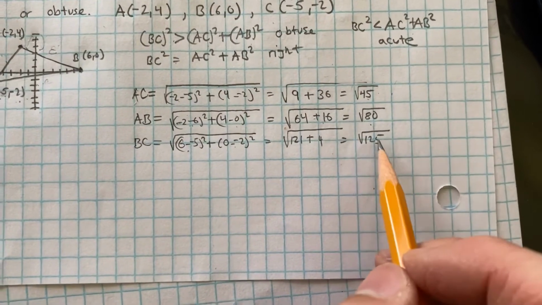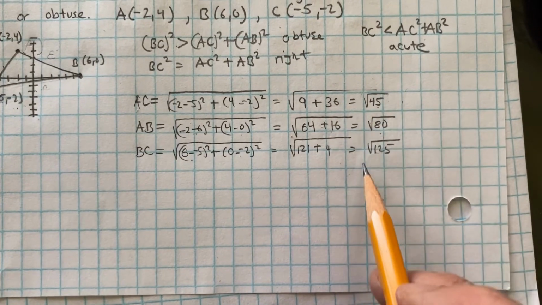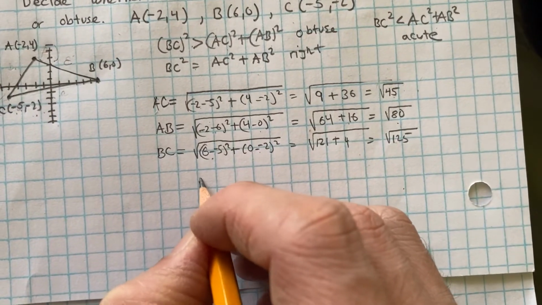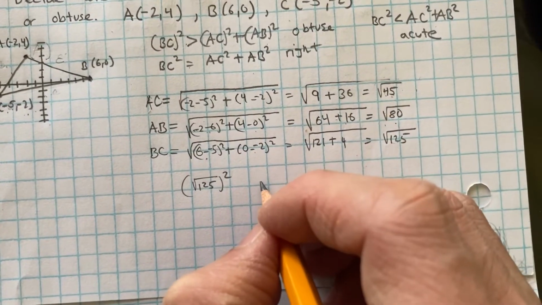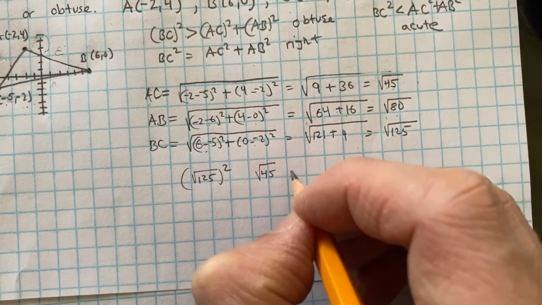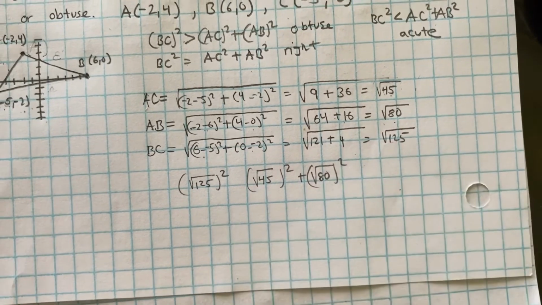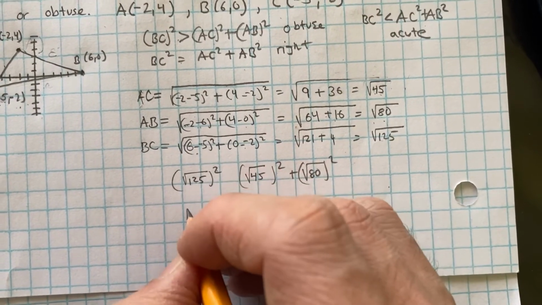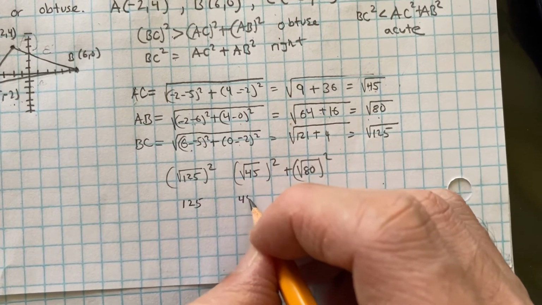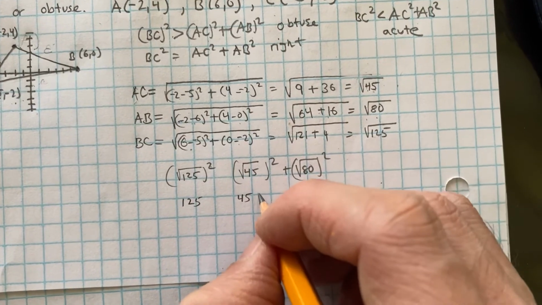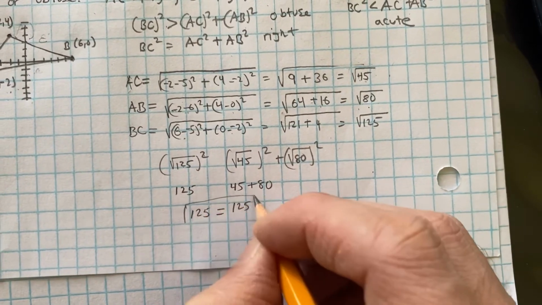Okay, so clearly this is the longest side, right? Whatever number is the biggest inside the radical is the longest. So this is the reason why I don't want to simplify all my radicals, because what I'm going to do right now is take root 125, the longest side, and square it. And these two I'm going to square and add. Right? And take a look. When I square root, it's just the argument itself. Whatever's inside is called the argument. If I square root, it's just 45. 80 square root squared is just 80. And you're going to get 125 is equal to 125.